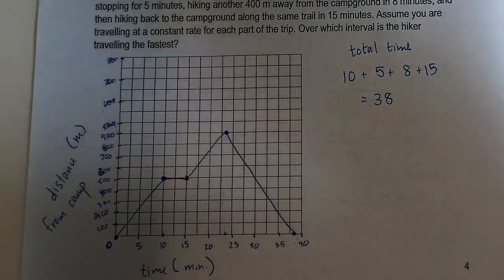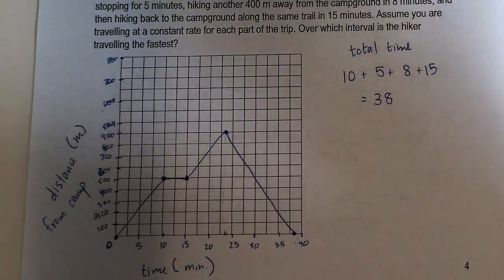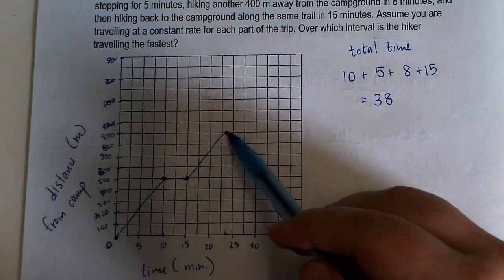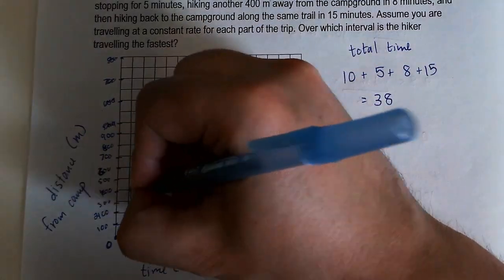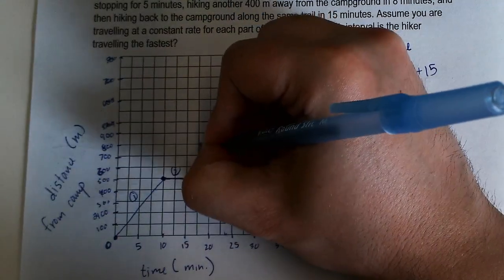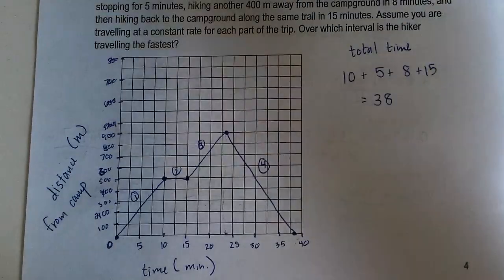All right, so the question says, over which interval is the hiker traveling the fastest? So basically, for each of these 4 lines that we drew, we are going to calculate the slope. And whichever slope is the highest, that means that that was the interval that they were traveling the fastest. Okay, so I'm going to call this 1, 2, 3, and 4.